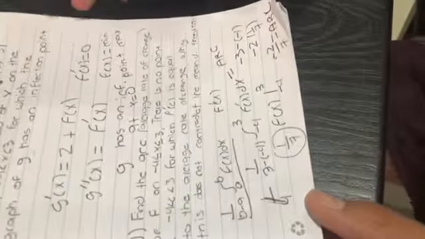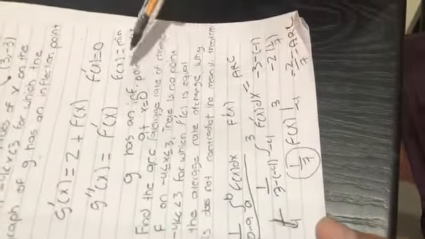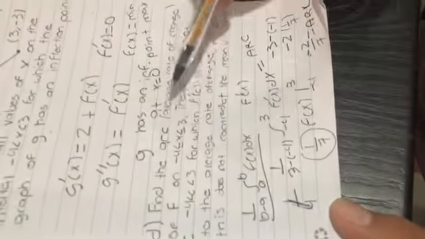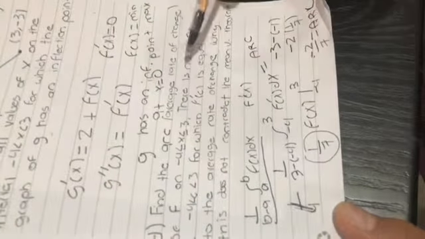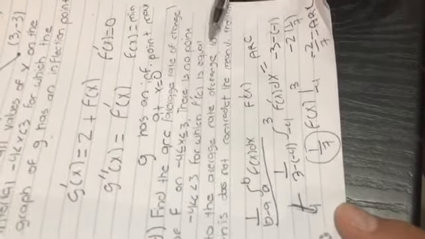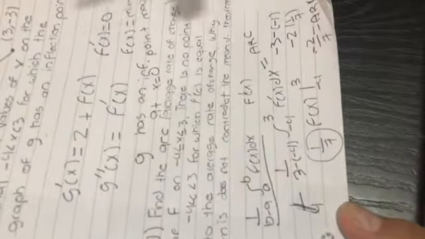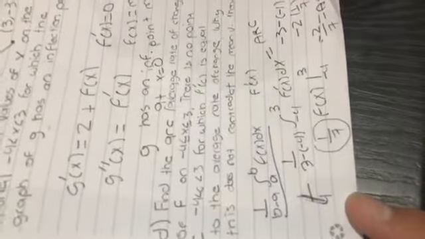Okay, and there is no point c on -4 to 3 for which f prime of c is equal to the average rate of change, because to have the mean value theorem we need the function to be both continuous and differentiable. And we can see just by looking at the graph again that of course the function is continuous in the interval -4 to 3.